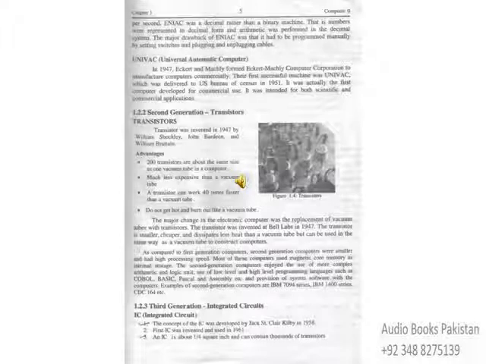Eniac was a decimal rather than a binary machine. That is, numbers were represented in decimal form and arithmetic was performed in the decimal system. The major drawback of Eniac was that it had to be programmed manually by setting switches and plugging and unplugging cables. Univac, Universal Automatic Computer.